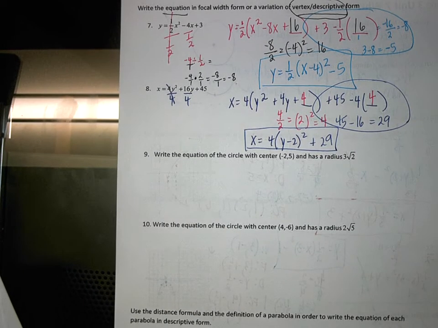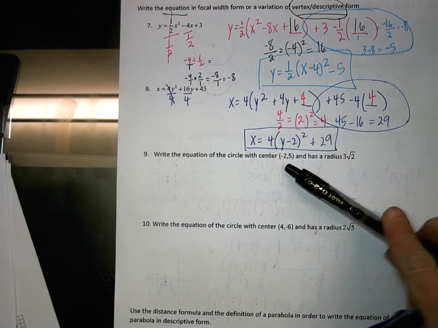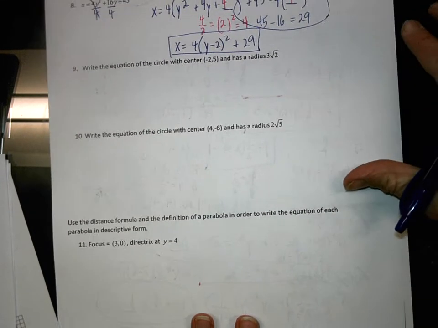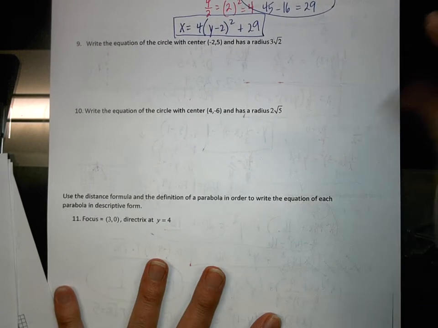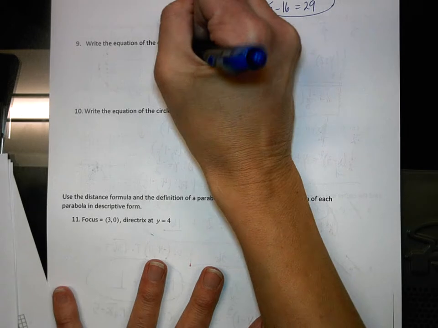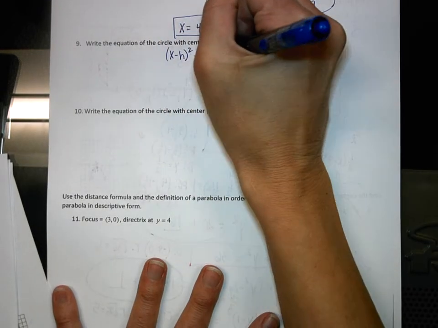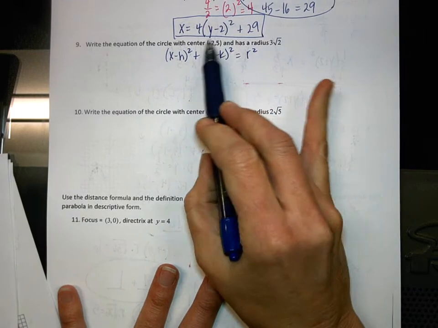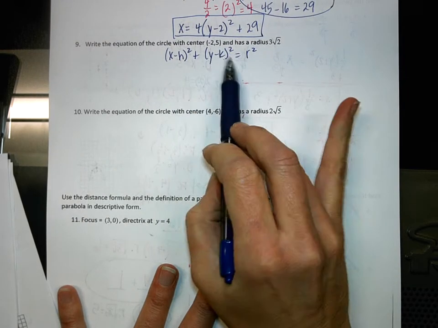Okay, for writing the equation of a circle with this as the center and this being our radius, the equation for a circle is (x minus h) squared plus (y minus k) squared equals r squared. And so all we're doing is putting this information in here. h and k represent numbers.